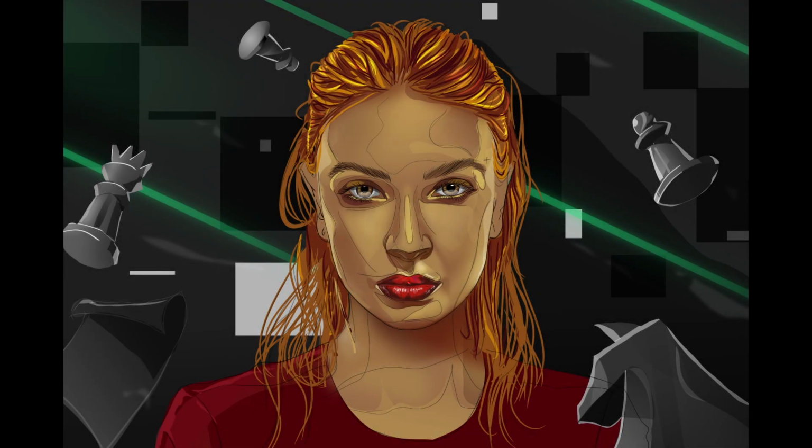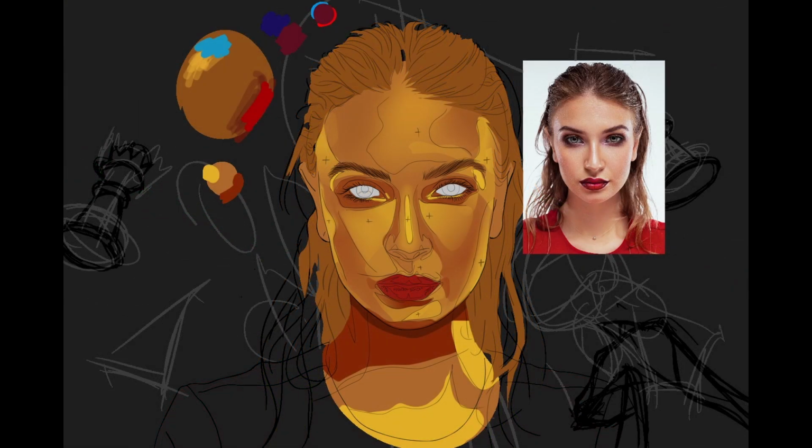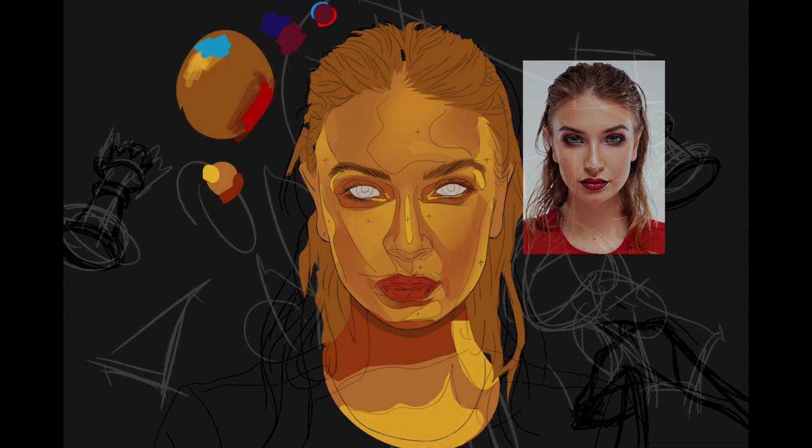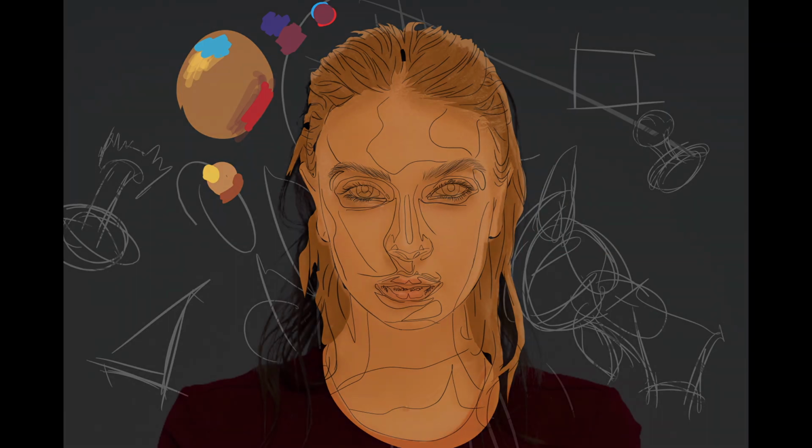Let's consider the making of this piece. It's an illustration based off an image from Pixabay. The idea behind it was to make a portrait with chess pieces flying around it. Let's get started, shall we?